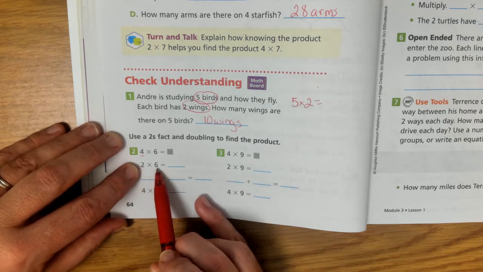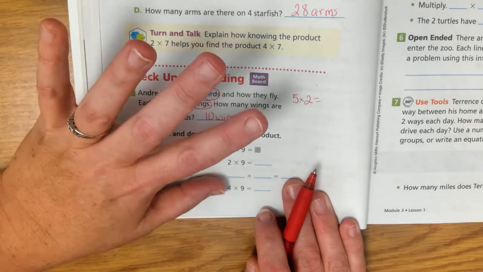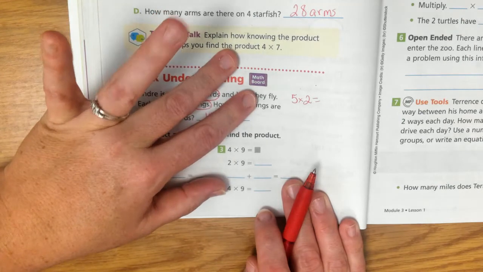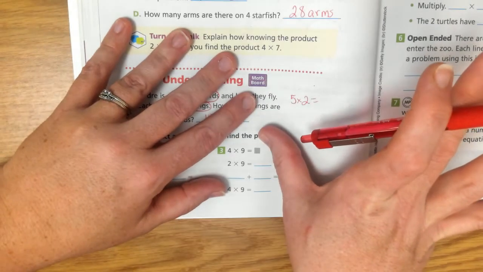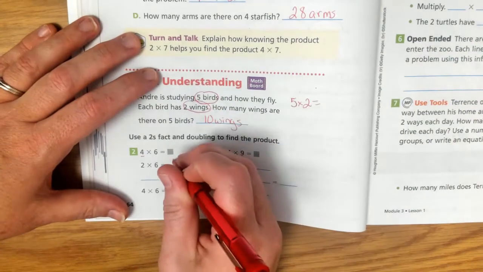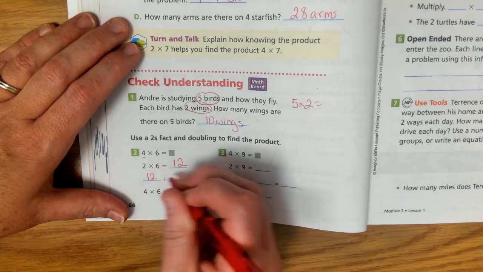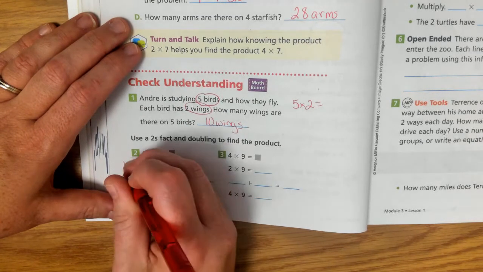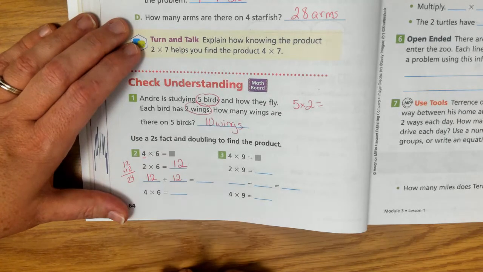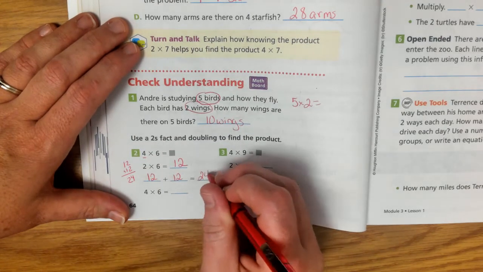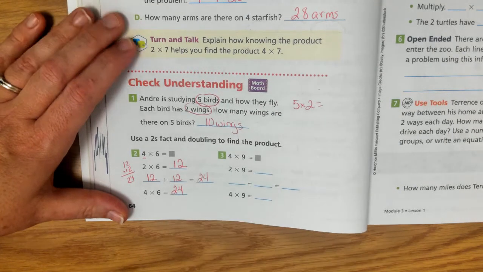So 2 times 6, well, we're going to count by 2's 6 times. 2, 4, 6, 8, 10, 12. Right? Counting by 2's 6 times gives me 12. So I need to double my 12. 12 plus 12 equals 24. So 4 times 6 equals 24.